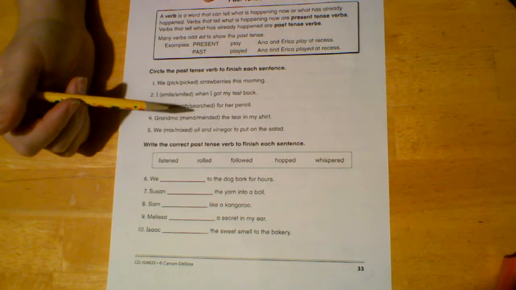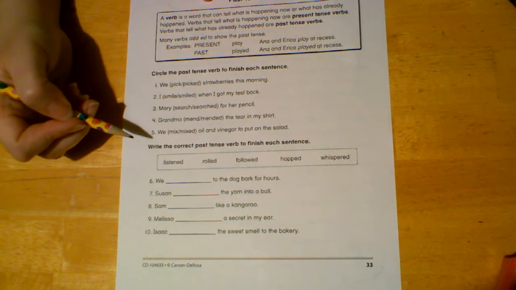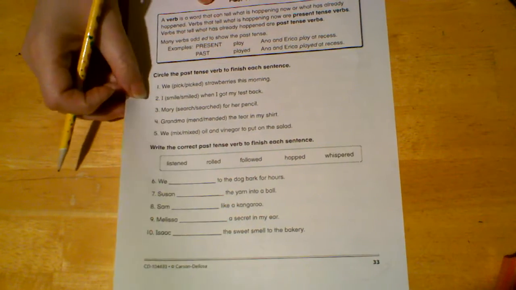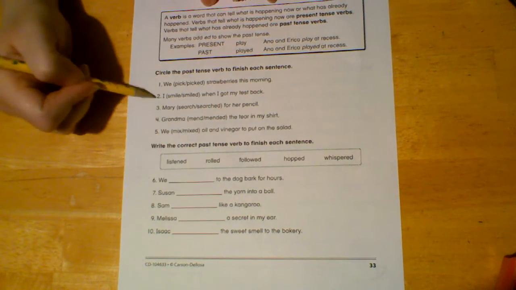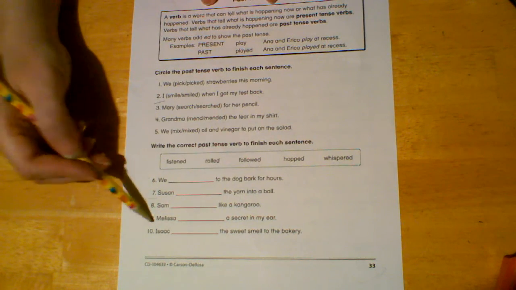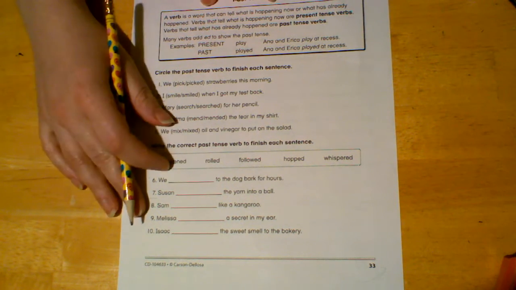So here again, we have the past tense with the ED at the end, all right? So on page 33, we're going to circle the correct past tense verb. And at the bottom, we're going to fill in the correct past tense verb. So let's go ahead and do this. I'm going to do 1 and 2 here and 6 and 7. And then I'm going to have you do 3, 4, and 5, and 8, 9, and 10 on your own, and then check it with me, okay?